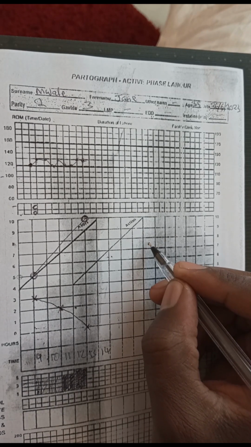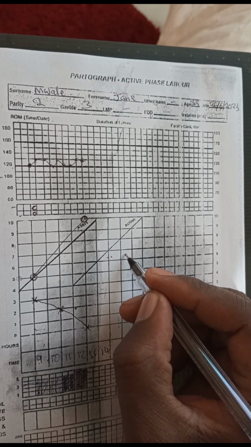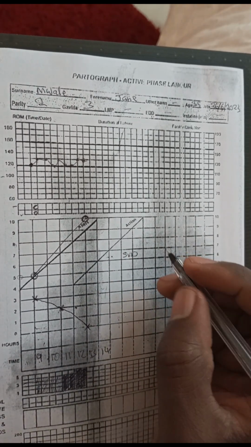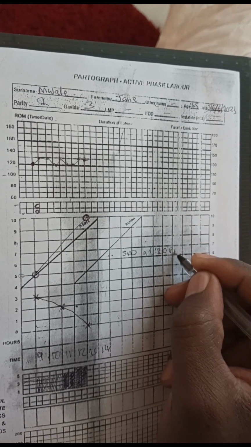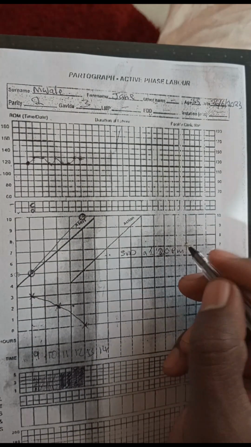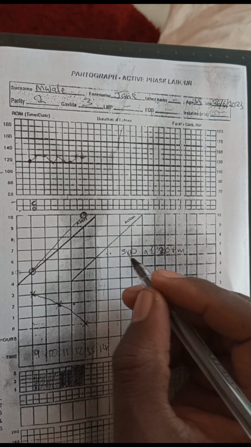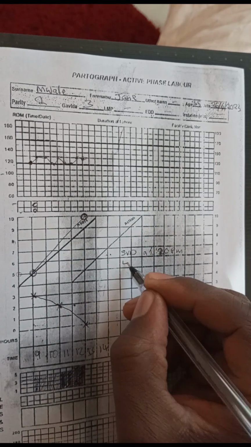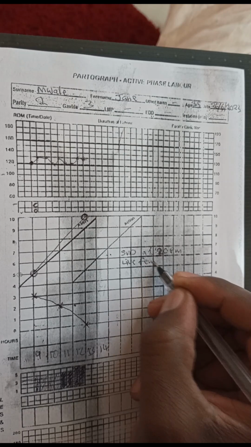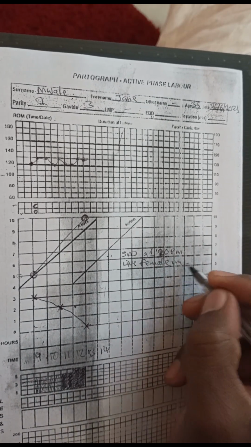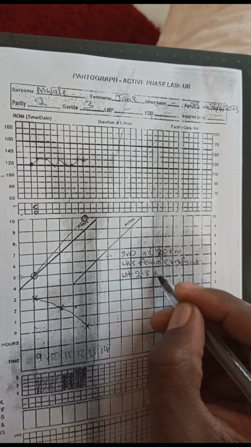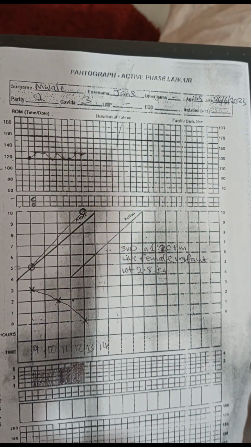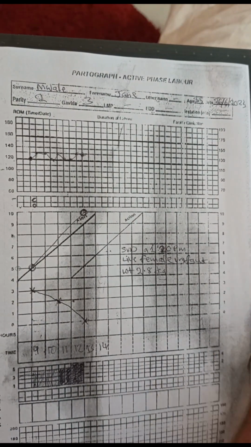On our Partograph we have to indicate that this delivery was SVD, time at 13:20 hours, live female infant, birth weight 2.8 kilograms or 2,800 grams. Okay, you've closed your Partograph, you've indicated your information.